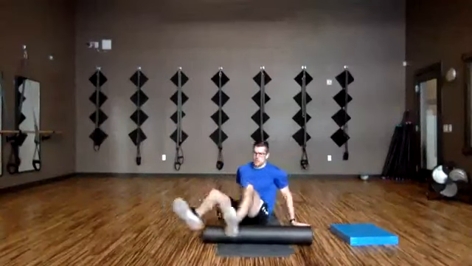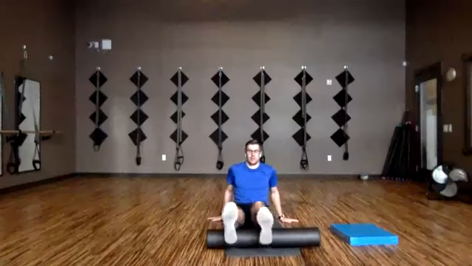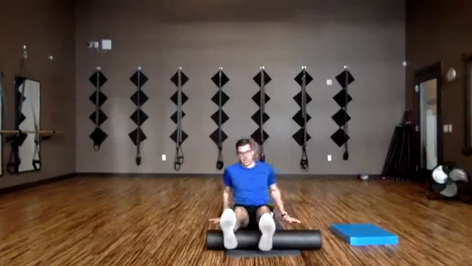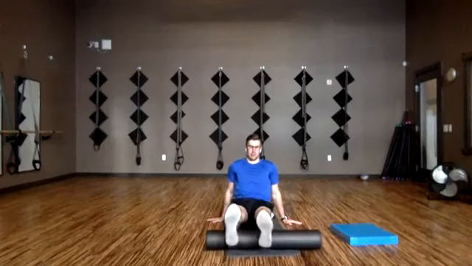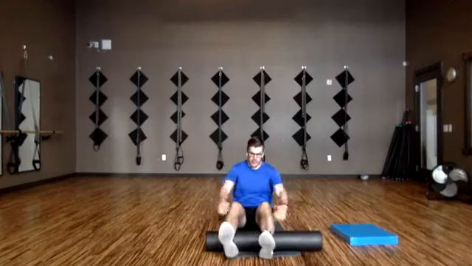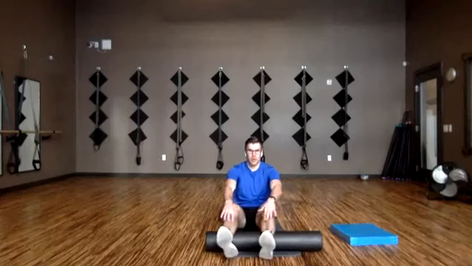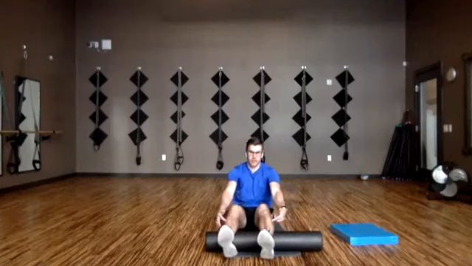And what you're gonna do is start with your calves placed on top of the foam roller, and then we're gonna go just up and down the entirety of the calf muscle, all the way down to the ankle, all the way up to the knee joint. This calf muscle wraps all the way around. It starts from here and goes all the way around to over here.